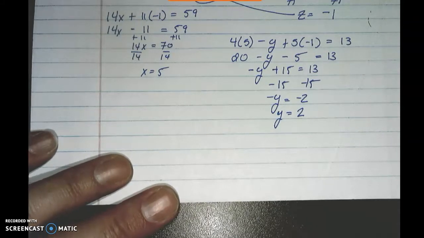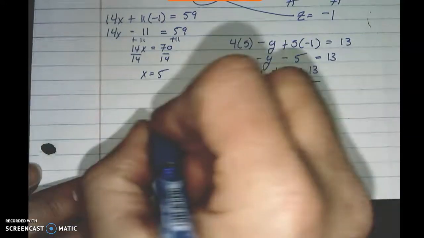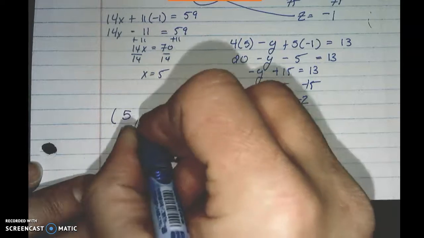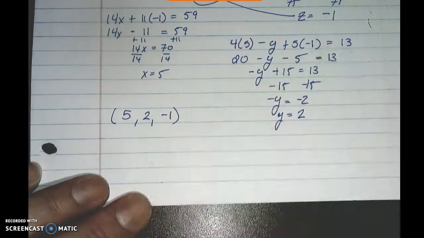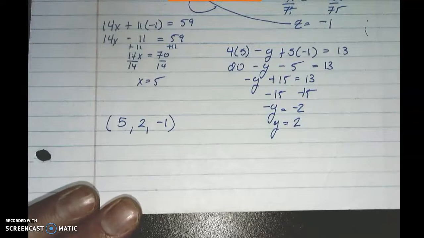Questions? Oh, answer. I got to write out my answer. So my answer is going to be 5, 2, -1. An ordered triple.